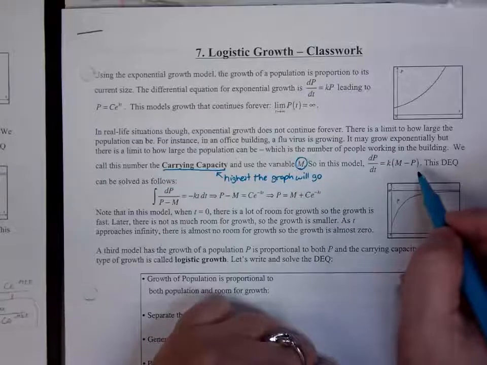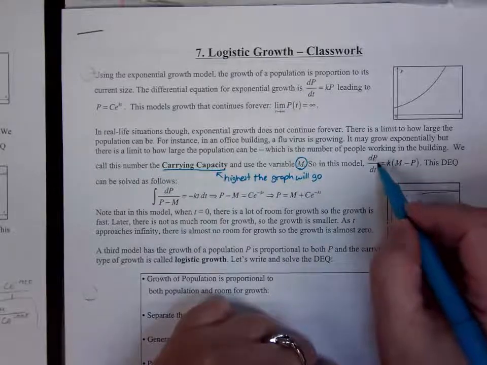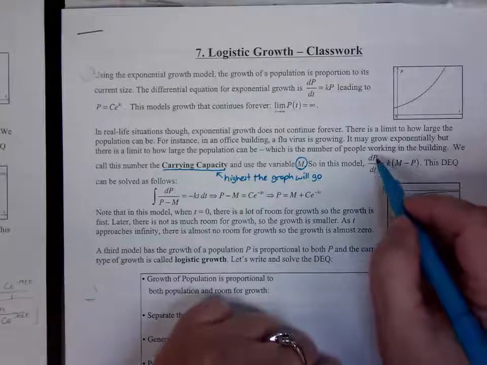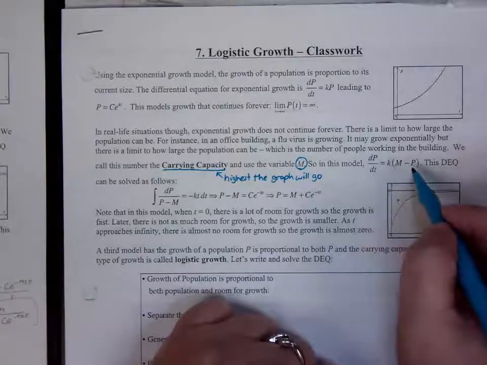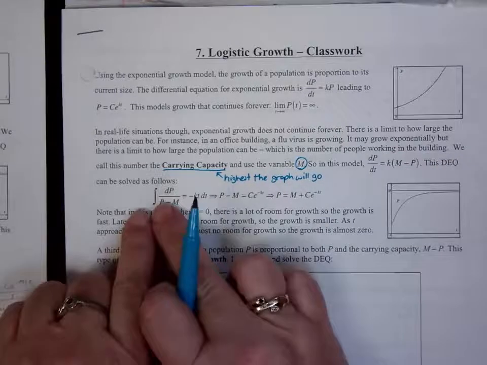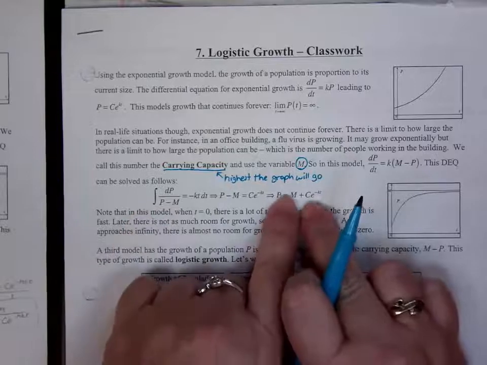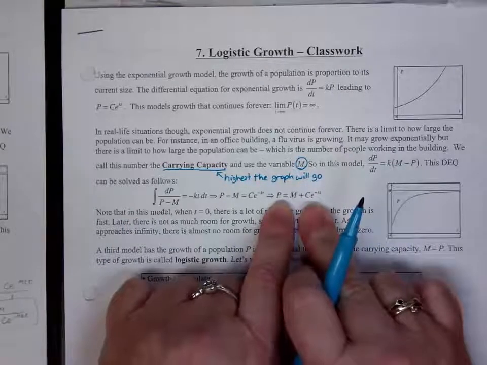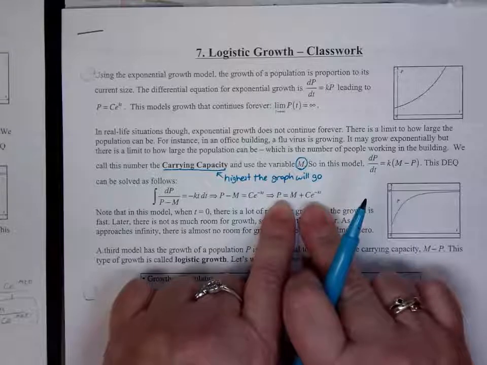So what we're dealing with is a relationship between the amount of people it can be and how many people have already gotten sick. So the model is dP/dt equals k times (M minus P). Yesterday it was just dy/dt equals k times y. But now we're including the M, all right? They did all the math, and here's what they came up with right here. P equals M plus C e to the kt. Now this is a very simplistic version of what they're talking about.